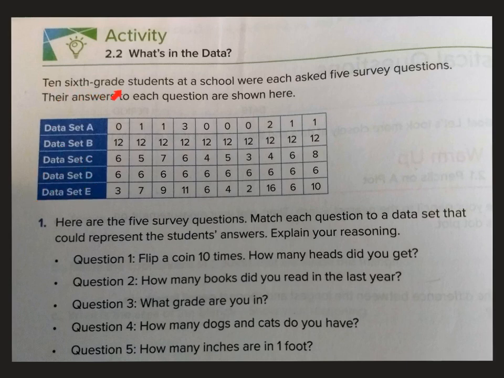So 10 sixth grade students at a school were each asked 5 survey questions. Their answers to each question are shown here. Here are the 5 survey questions. We want to match each question to a data set that could represent the students' answers. We want to start talking about questions that go with data.